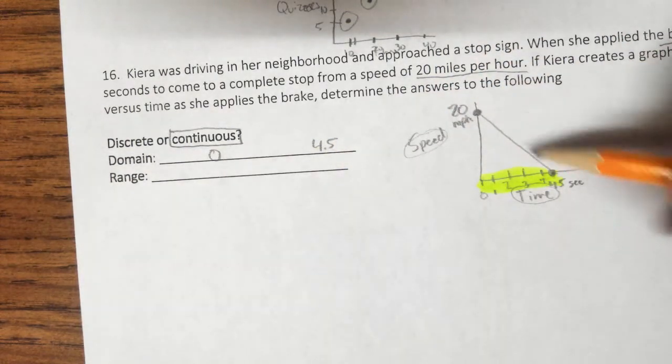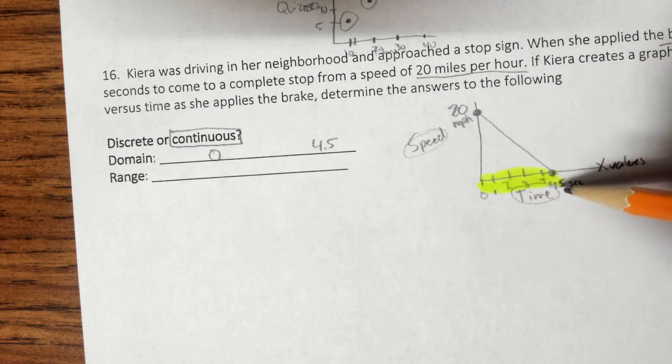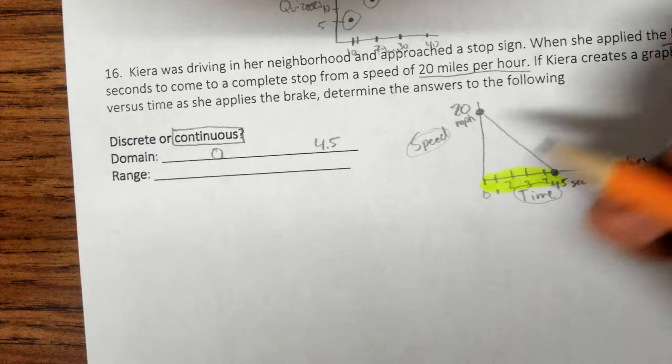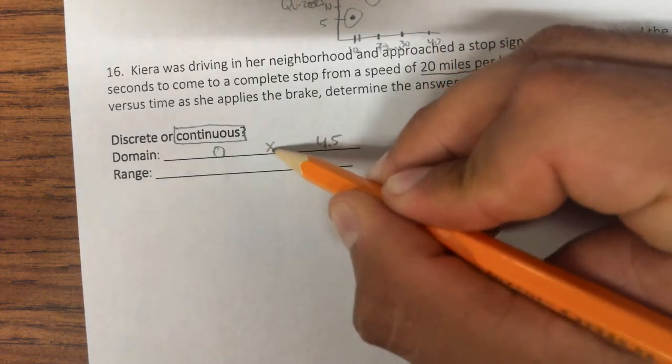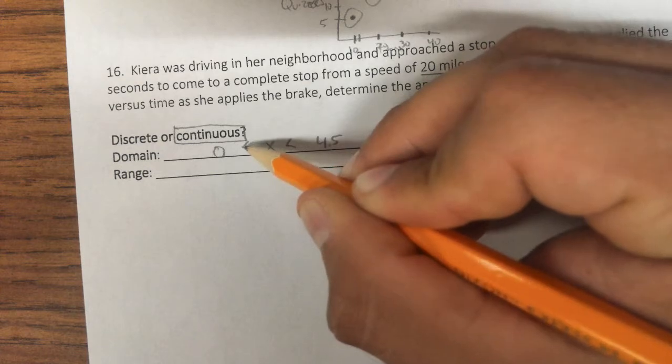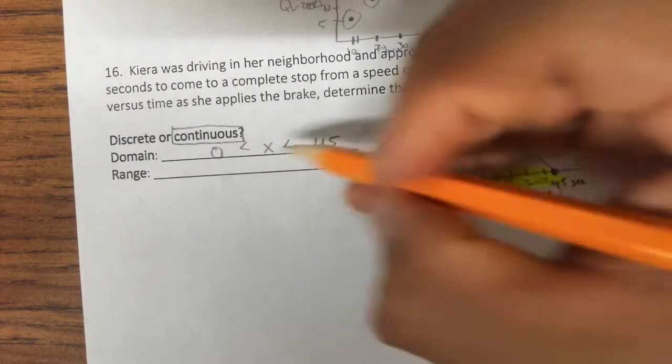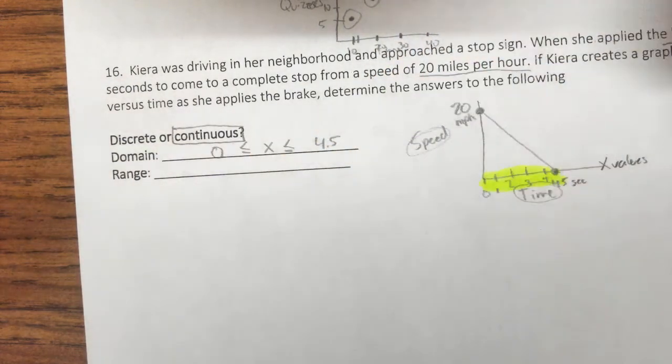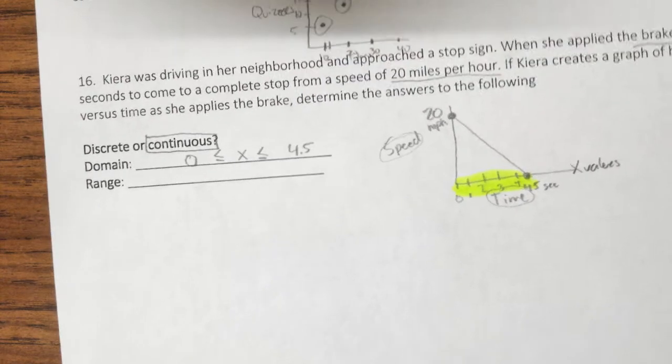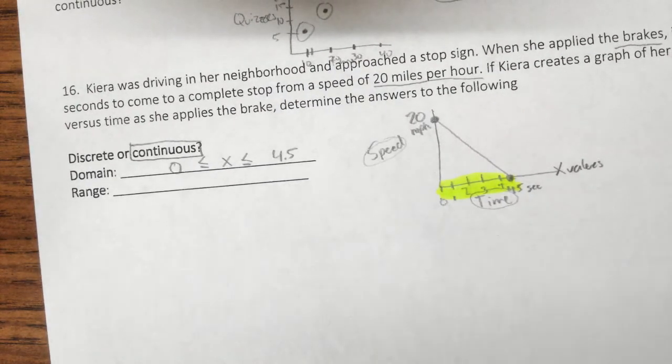Again, I'm looking at this graph, trying to measure it using a ruler, I guess you can think about it. We're talking about domain, so x goes in the middle, less than. x can equal 0 and x can equal 4.5, so I'm going to put a line under both of those. There's my domain.